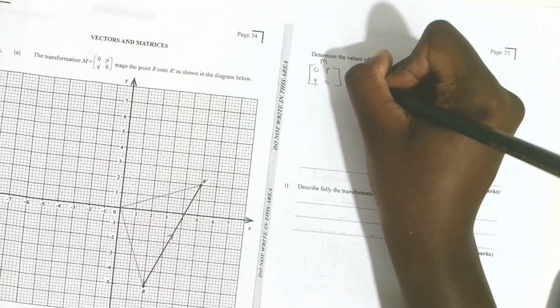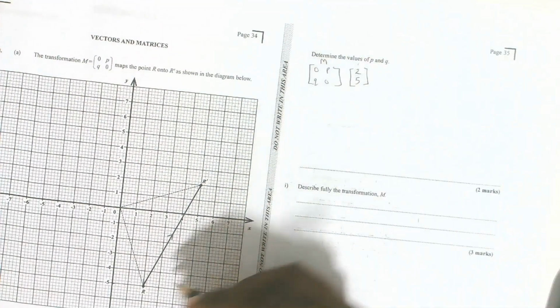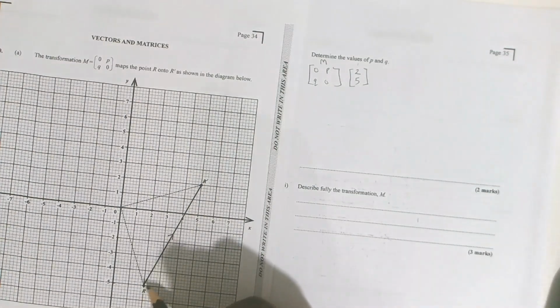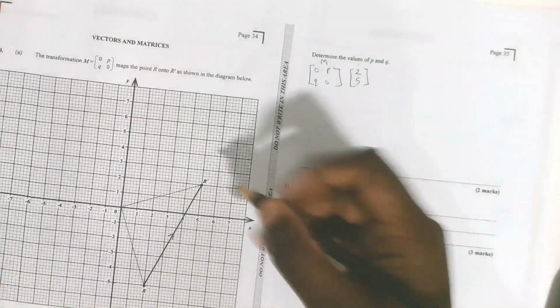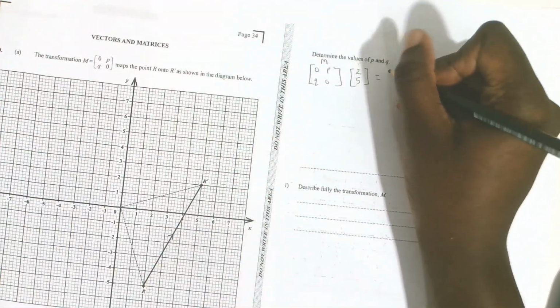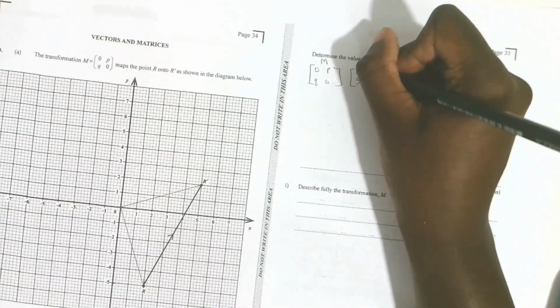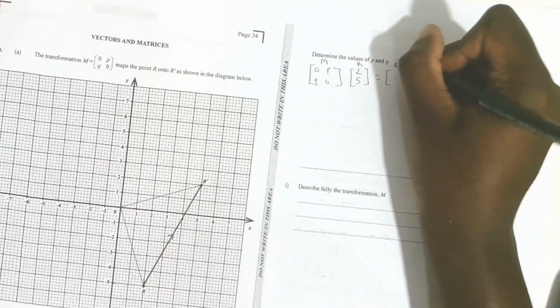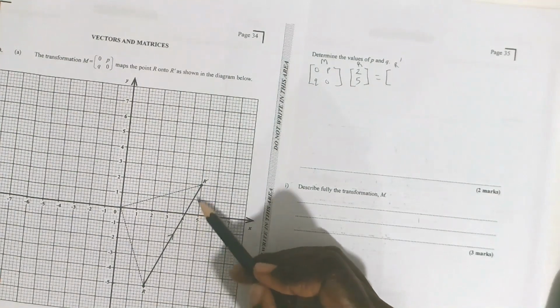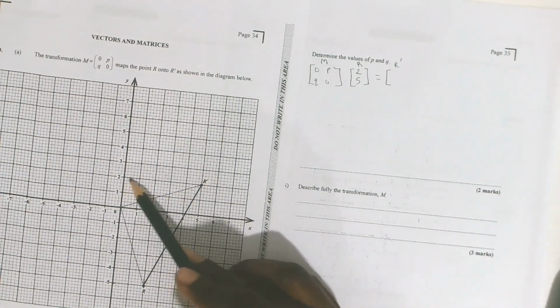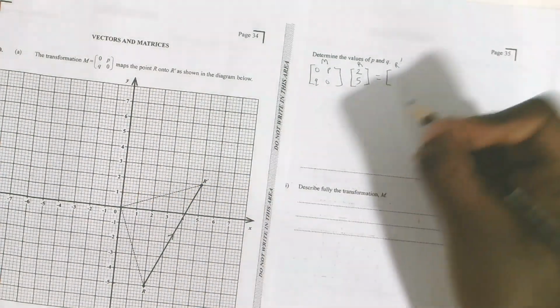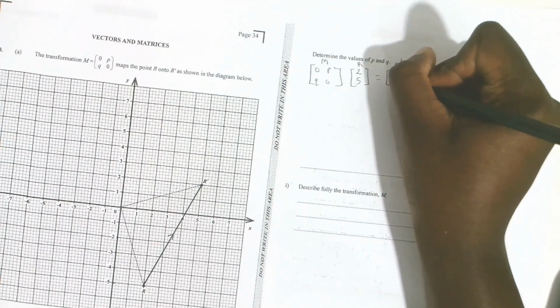Because R is mapped onto R dash, that is equal to our R dash value, which is 5, 2.